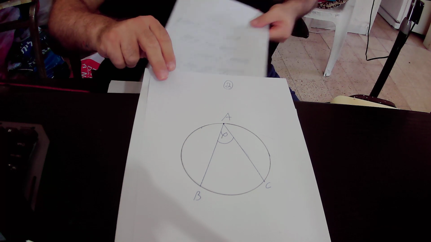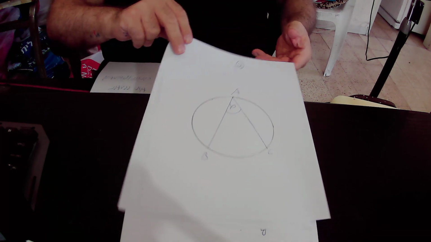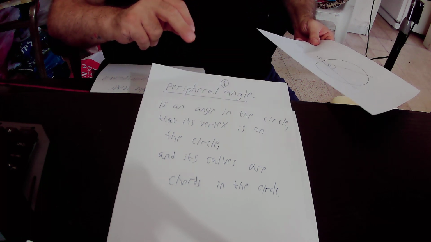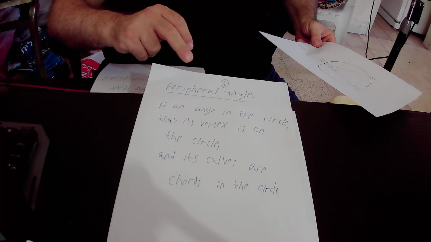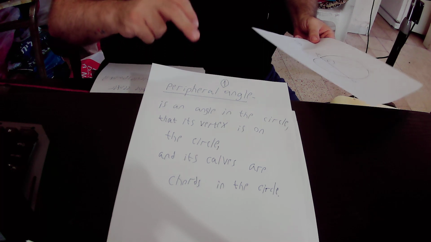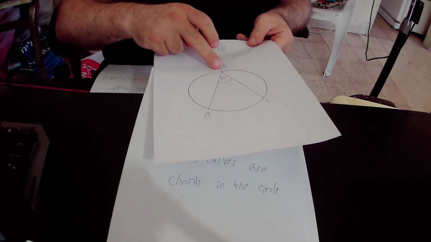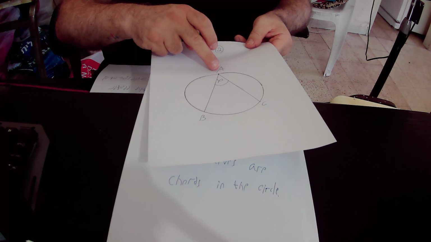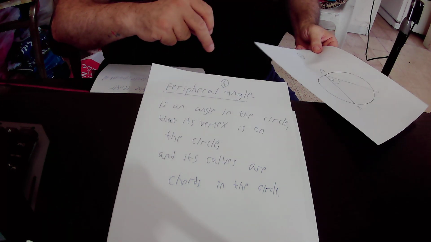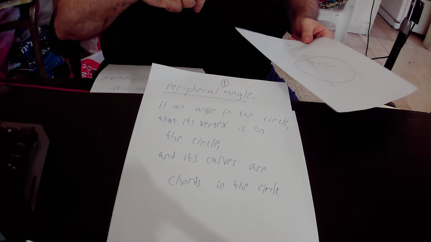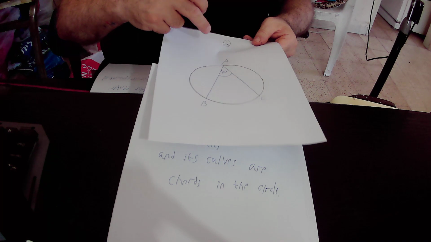Okay, so a peripheral angle is an angle in the circle whose vertex is on the circle. A is the vertex of angle alpha and it is on the circle, and its arms are chords in the circle.